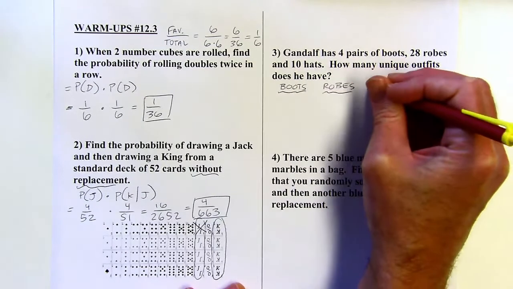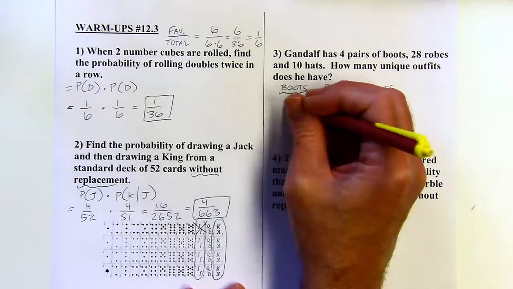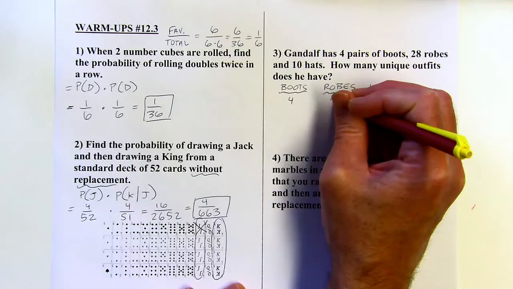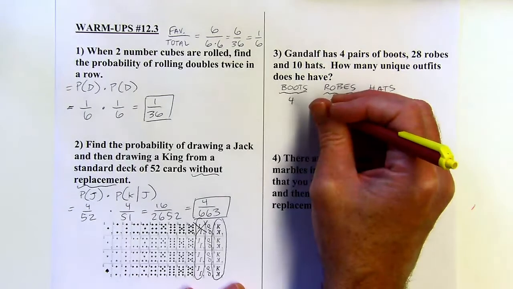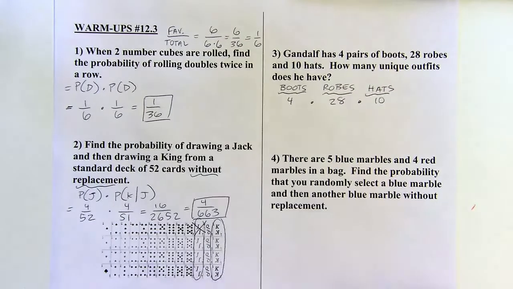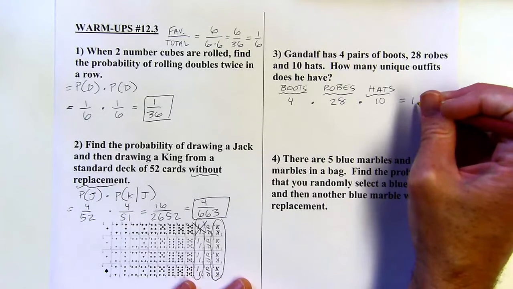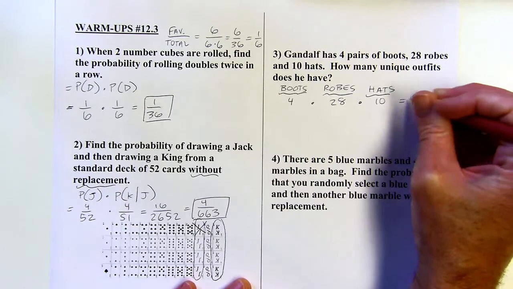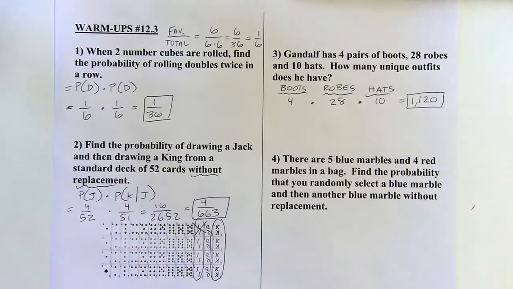So I'm thinking about my 3 different categories here. We've got 4 boots, 28 robes to choose from, and 10 hats. If you choose one from each, the fundamental counting principle says you can multiply the number of options in each category together, and that will give you your total amount of possible outcomes. And so we've got 1,120 possible outfits there.